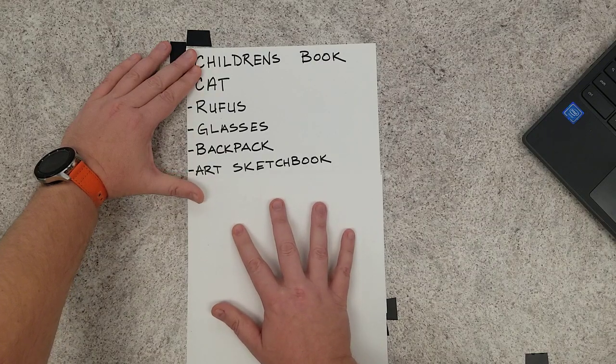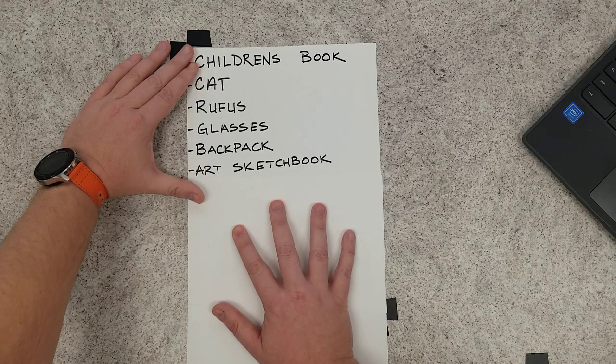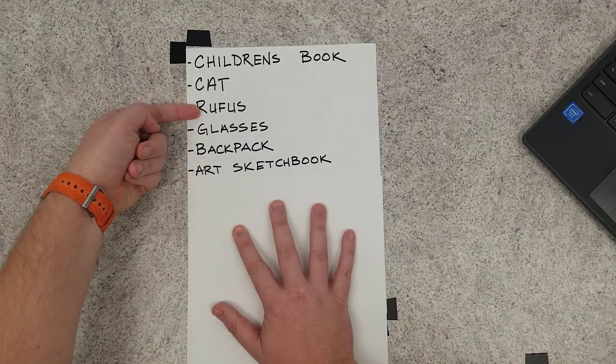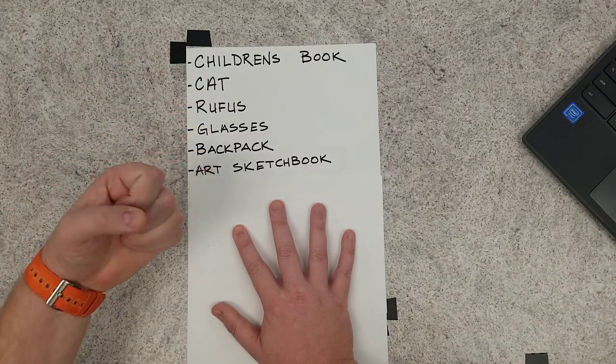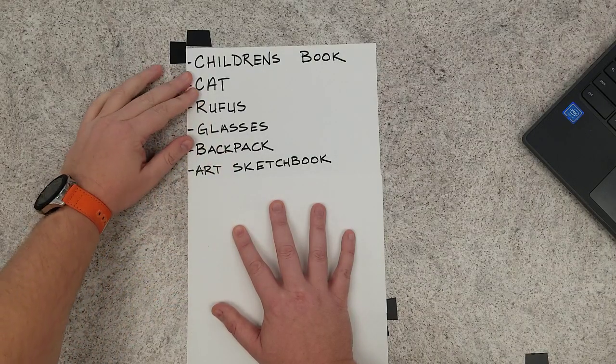Next thing, he does like art. He always carries his art sketchbook with him wherever he goes. So as you're building this character, you're going to want to make sure that your Rufus has his glasses on, he's wearing his backpack, and that he's carrying his art sketchbook with him.